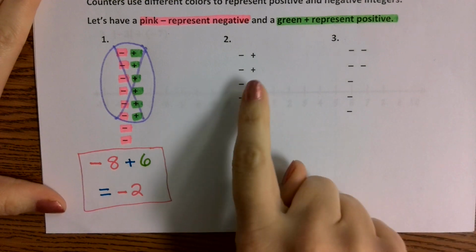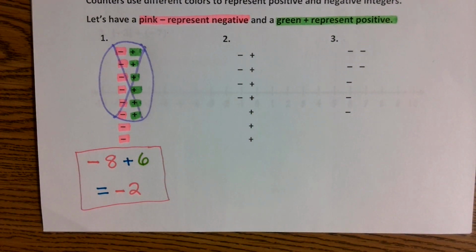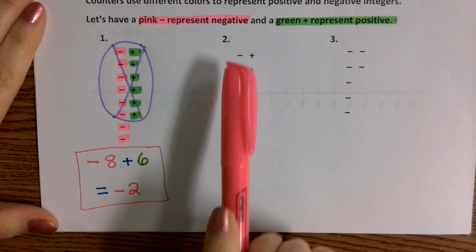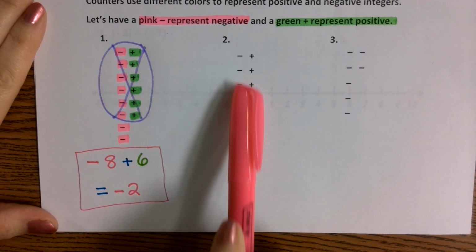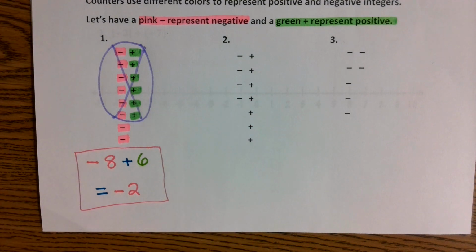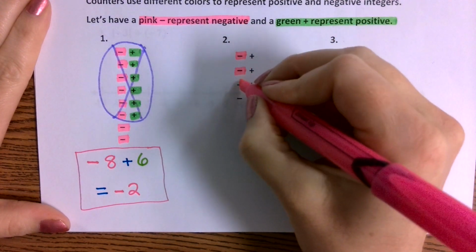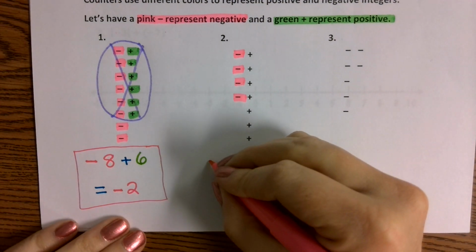Okay, let's go ahead and continue on to problem number 2. So for problem number 2, again, we want to identify the first term that would exist in our numerical expression. So the first term is that first column. How many negatives do we see in that first column? 4. So that means that our first term is going to be a -4.